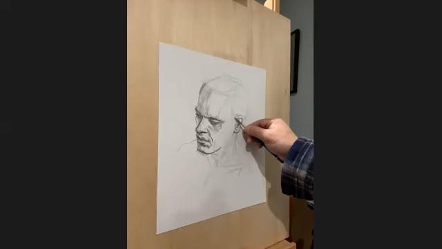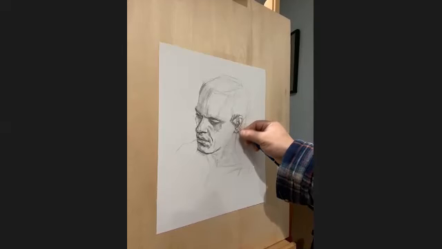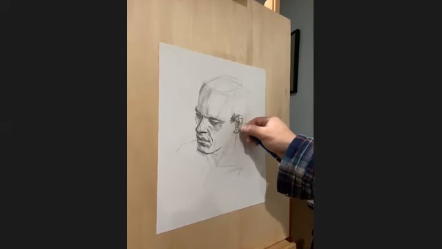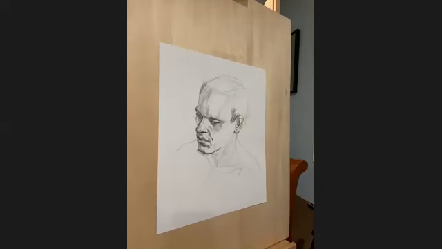Now I'm working on the hair between the ear and the face. This part is pretty important; you don't do a very clear pattern. You need to feel like the hair is growing on the skin.